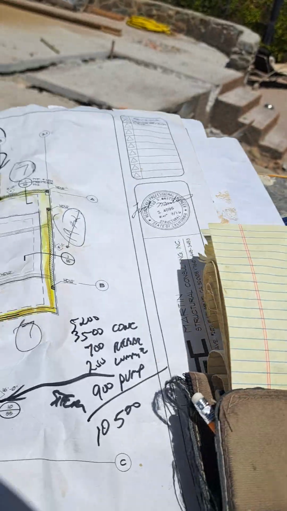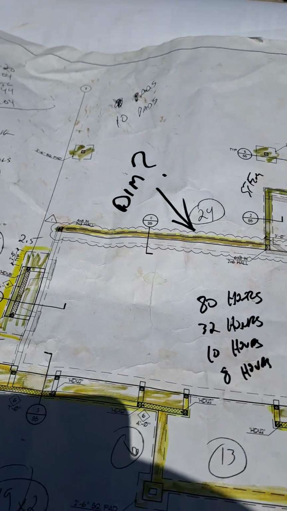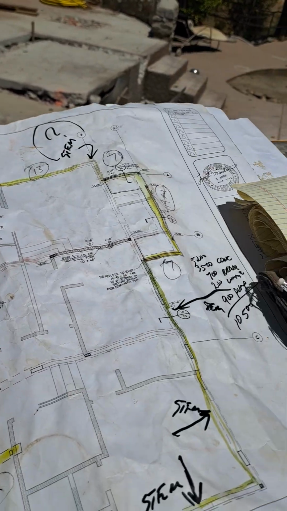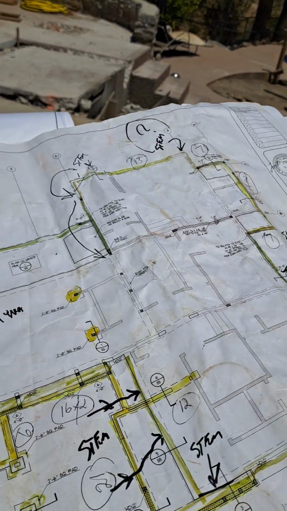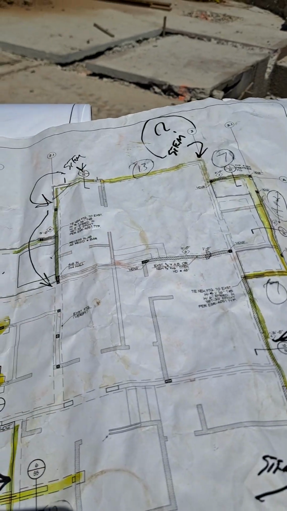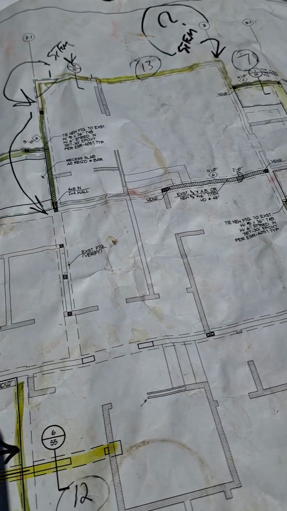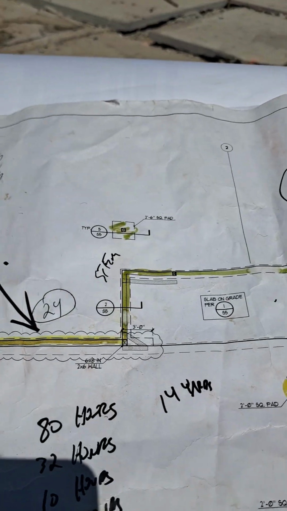So this is the foundation plan for this house. I'm going to cover up the address and the owner. But so you look at it, you get oriented. It's easier if you set it up, orient yourself in the same direction as the house you're working on or the project you're working on. And then each area will give you specific details.